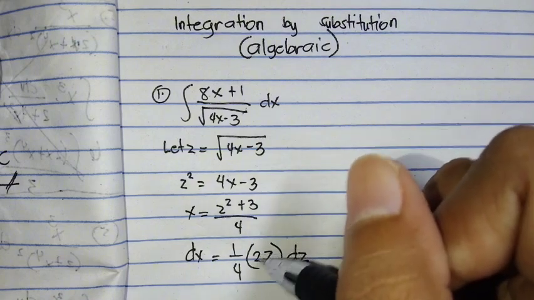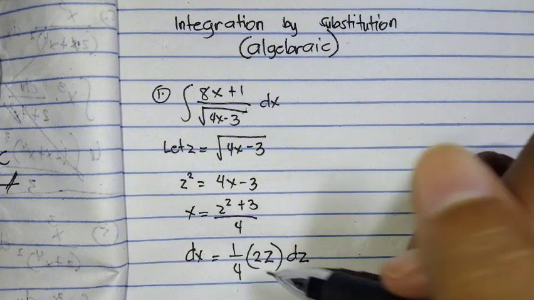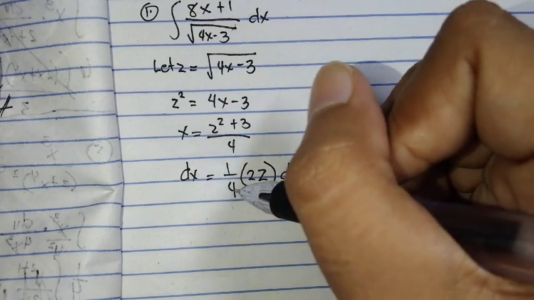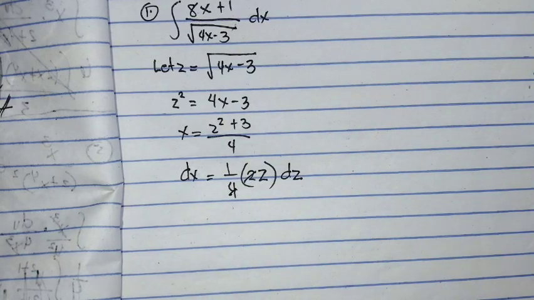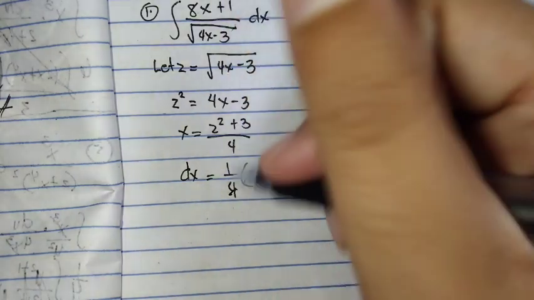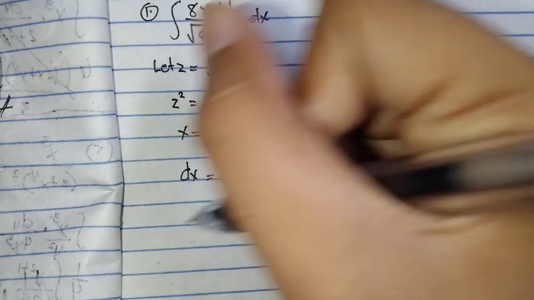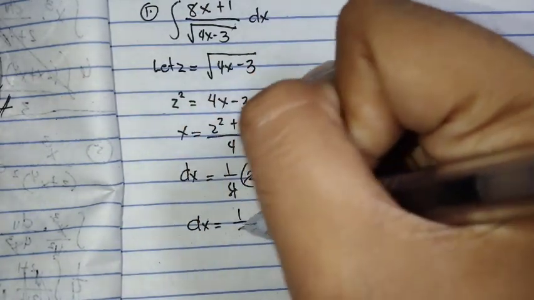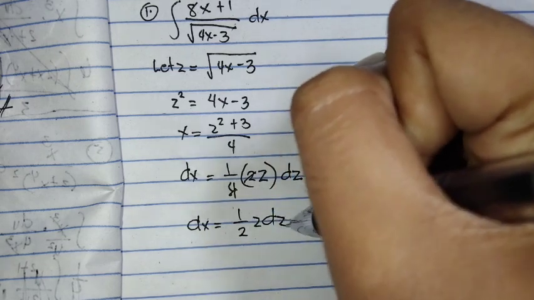Let's simplify this one. 4 divided by 2, so dx is 1/2 z dz.